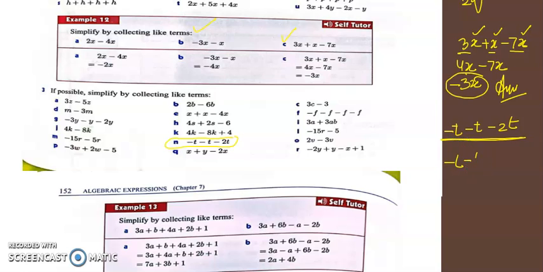Minus t and minus t will give you minus 2t. You can think of this as minus 1t and minus 1t and minus 2t. Minus 1 and minus 1, when you add in integers, you get minus 2t, and then this minus 2t. So minus 2t and minus 2t will give you minus 4t.